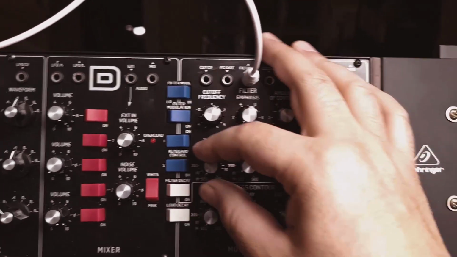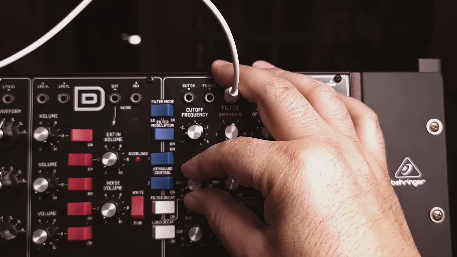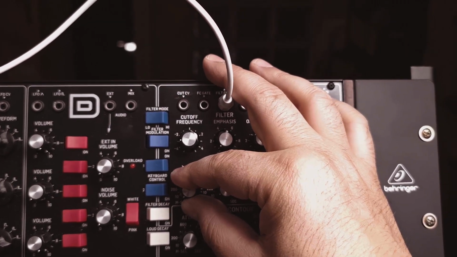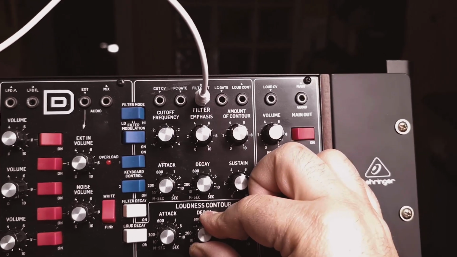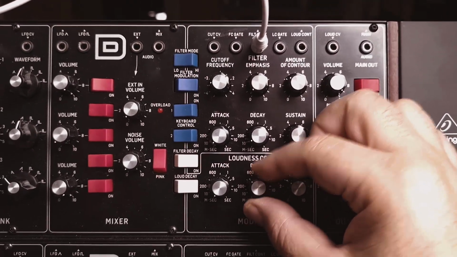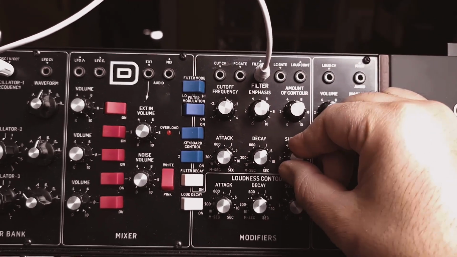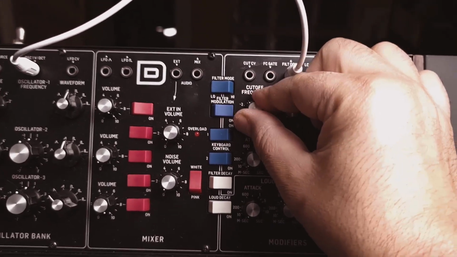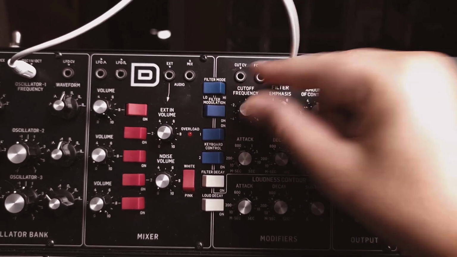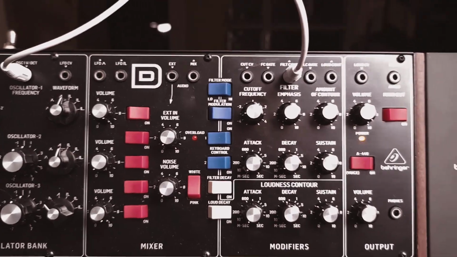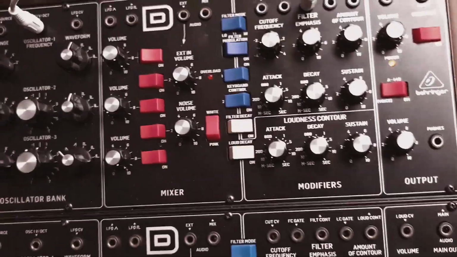And if I change the attack of the filter, this is rather interesting. I'm just increasing the tail, so the decay. Here we go. Well, that's pretty much it for the kick.